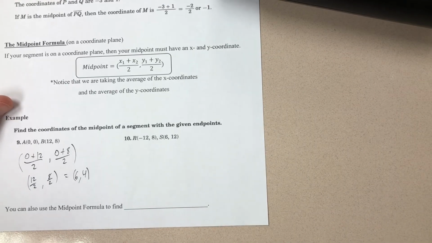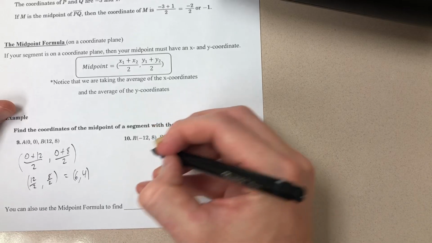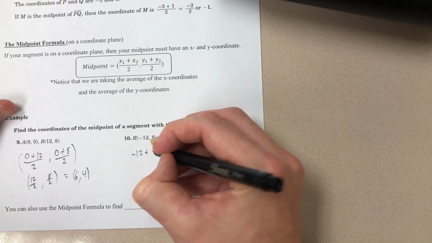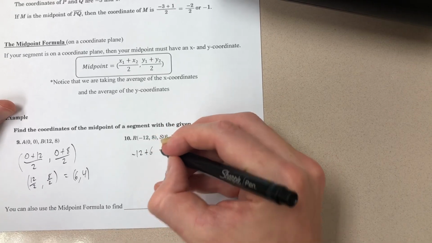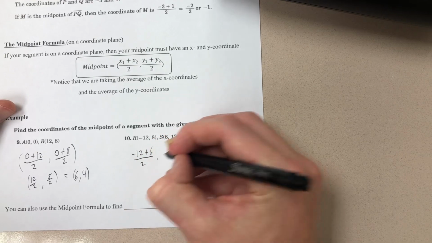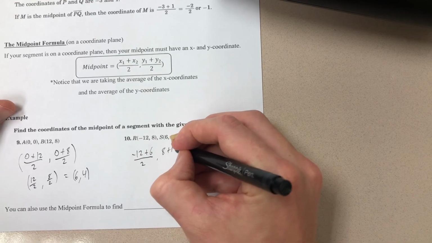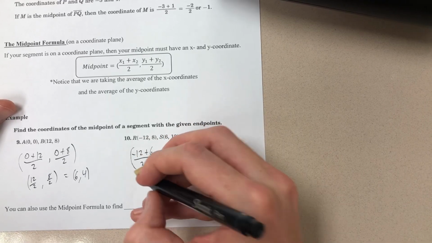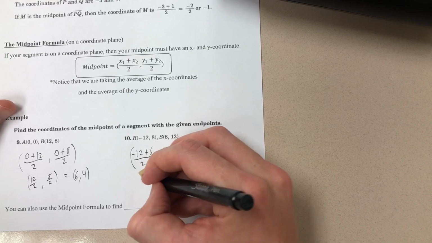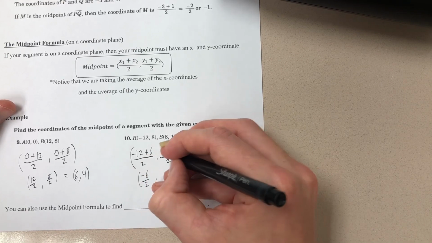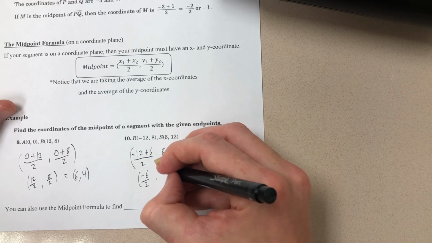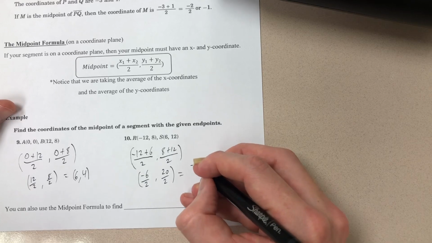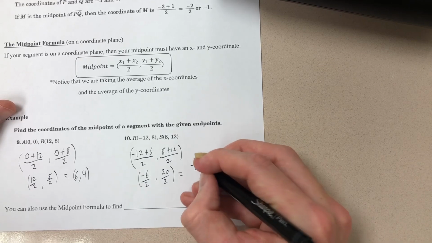We're going to do the same thing for number 10. So number 10, R has coordinates of -12, 8. So -12 plus S has an x coordinate of 6, so -12 plus 6 over 2, comma 8 plus 12 over 2. We can simplify these coordinates down a little bit. -12 plus 6 gives us -6 over 2, comma 8 plus 12 gives us 20 over 2. We simplify these, divide these out. We get -3, comma 10.